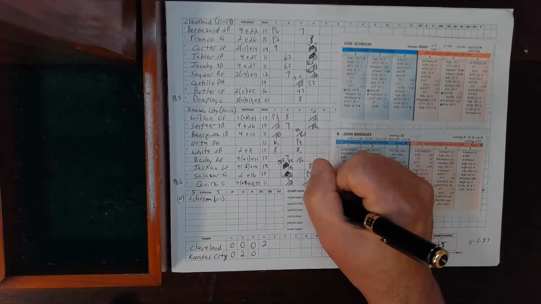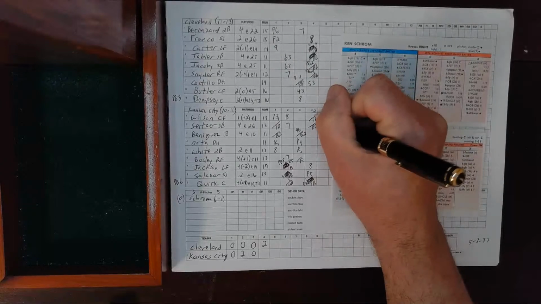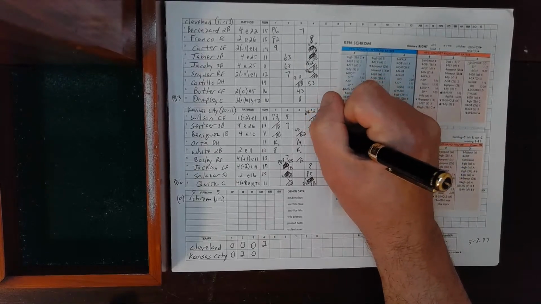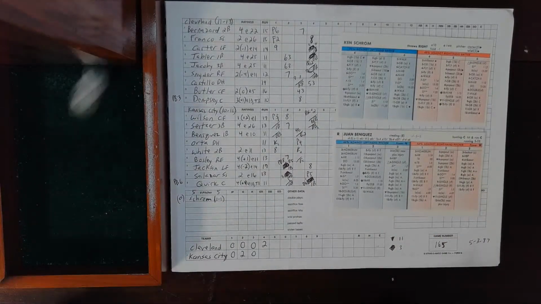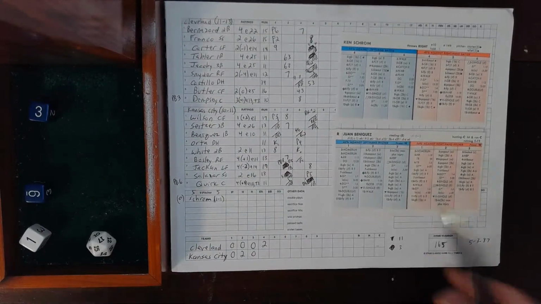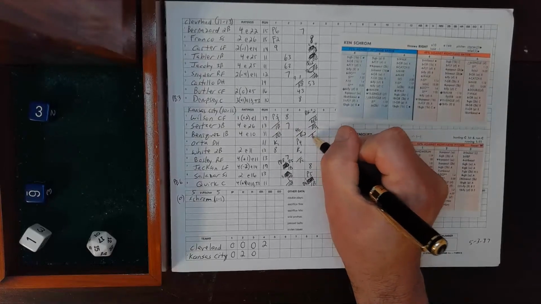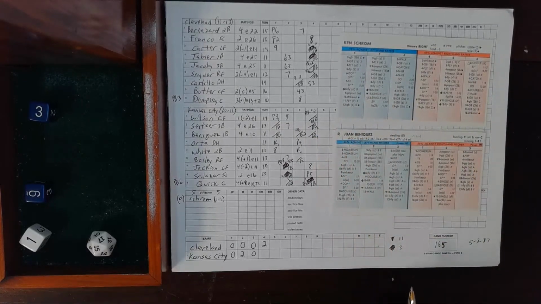That's a 4. He balks in a run. How do you like that? He balks in a run. Pressure must have got to him, and he balks in the run. Kansas City takes back the lead 3-2. Beniquez still up in the clutch situation. 1-9, and that's another walk, so I would have scored anyway without the balk. It's the 3rd walk issued by Schrom.